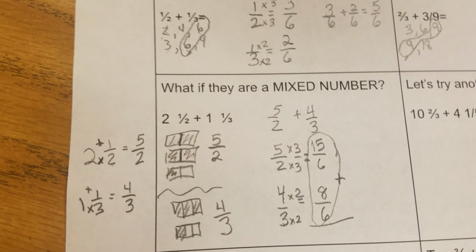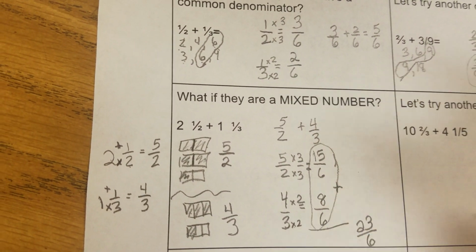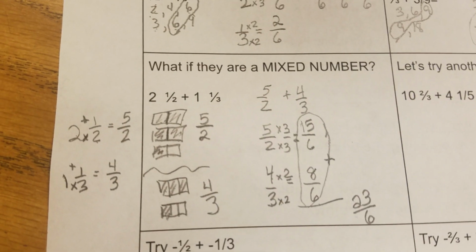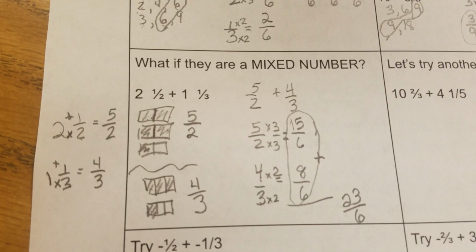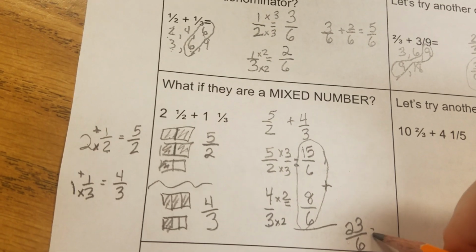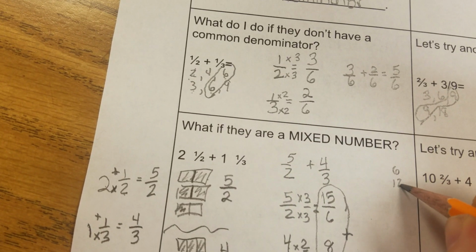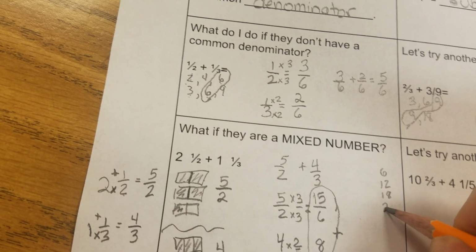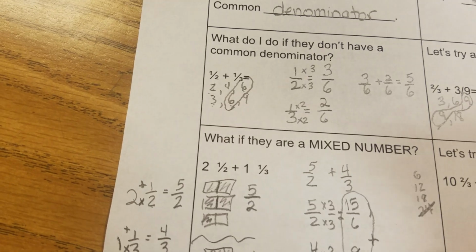If you have to count it on your fingers, count it on your fingers. Do what you got to do. So I'm getting 23/6, which is improper. To make it back to the mixed number, if they ask you, just count by 6s and see how many go in 23. So I'm going to make my little list here. Ready? 6, 12, 18, 24. Oops, 24 is too big. So that means this is 3 wholes.